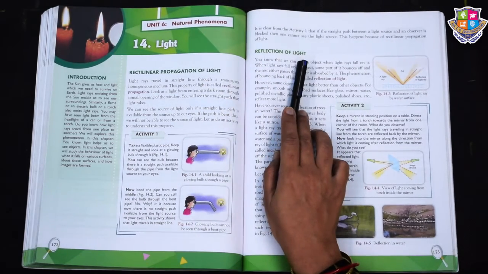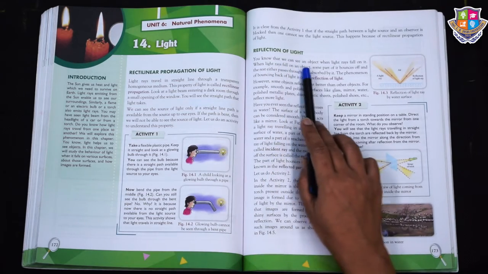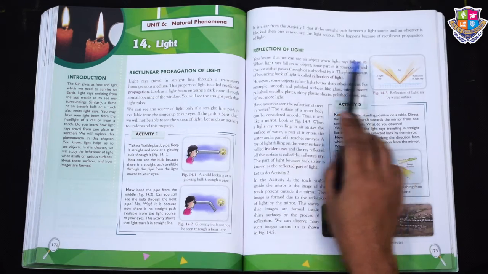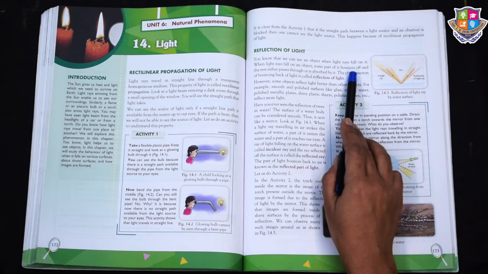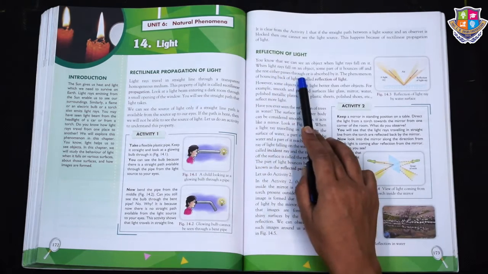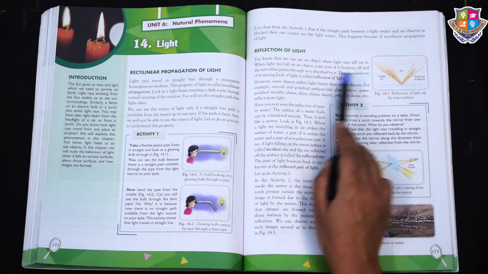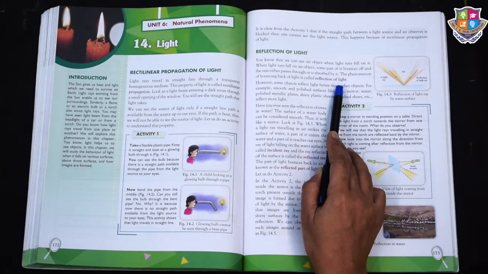Now, reflection of light. How is it formed, children? You know that we can see an object when light rays fall on it, isn't it? When light rays fall on an object, some part of it bounces off. Okay? Bounces off means goes away. And the rest either passes through or is absorbed by that particular object. This phenomenon of bouncing back of light is called reflection of light.